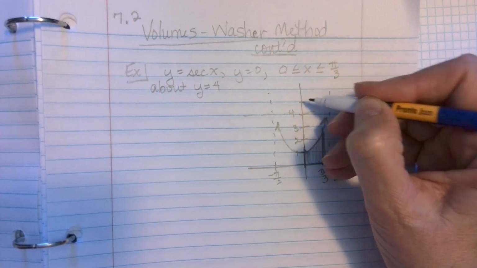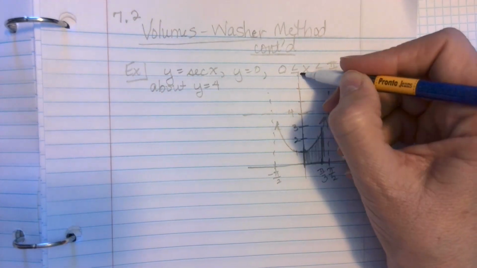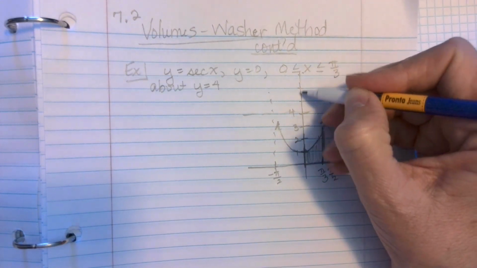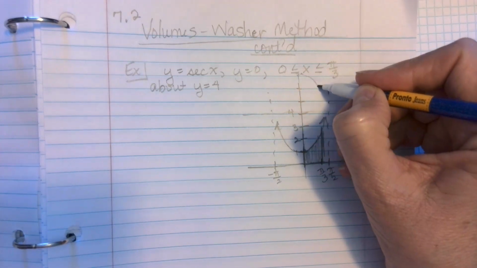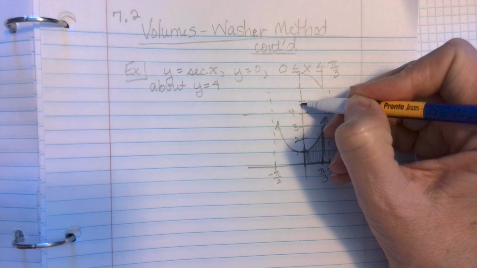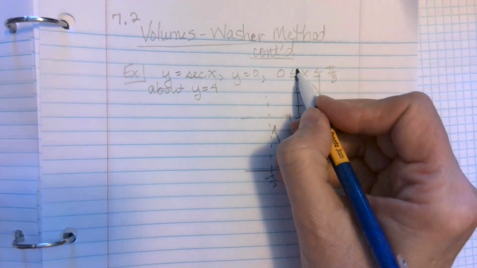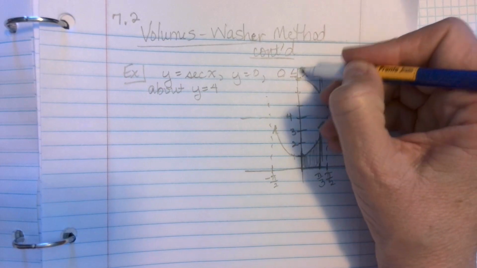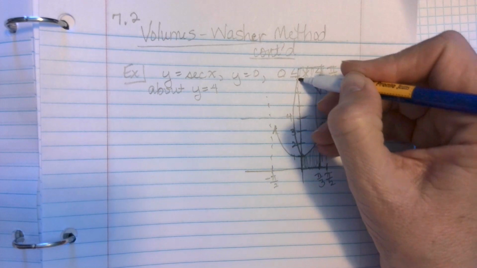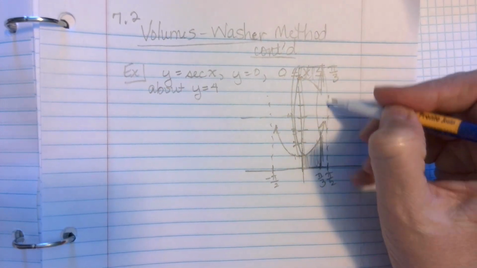And so it's looking like something like this. 3, 2, 1 is where it is, and then it goes down. So the little reflected graph is something like that, where we clearly have a big open space in the middle.